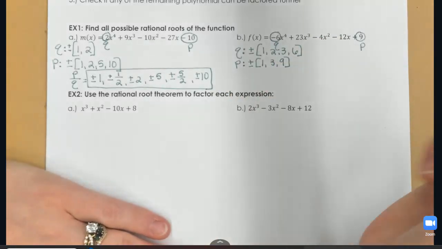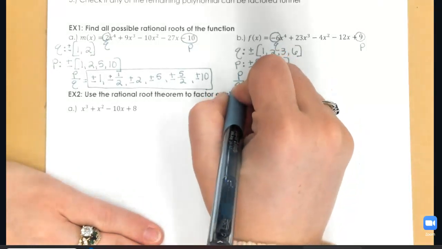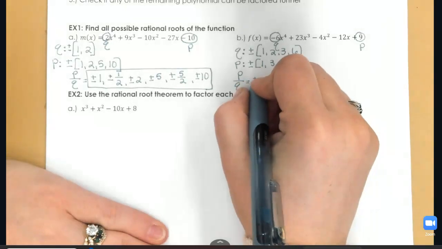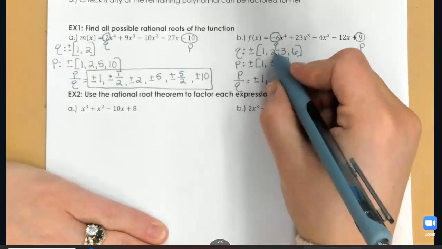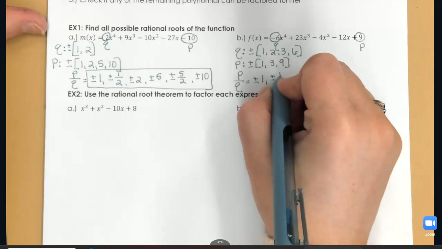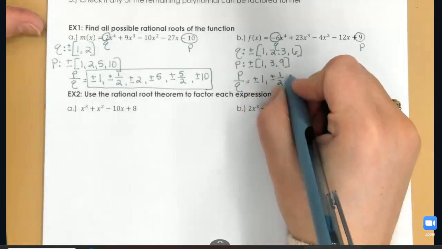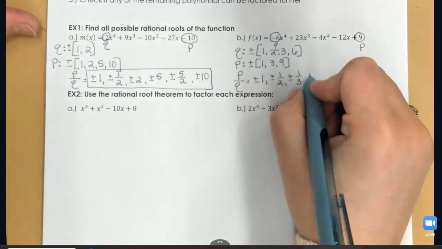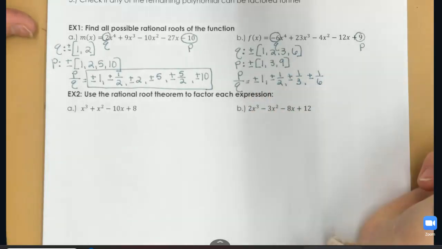So all of our possible roots, p over q, are going to be 1 over 1, that's going to give us plus or minus 1. 1 over 2, that's going to be 1/2. 1 over 3, again, plus or minus 1/3. And 1 over 6, 1/6.